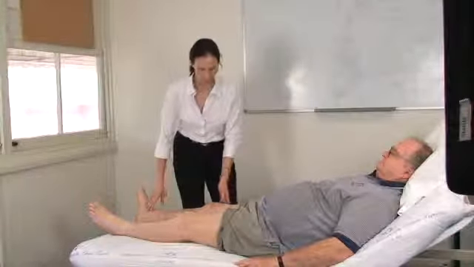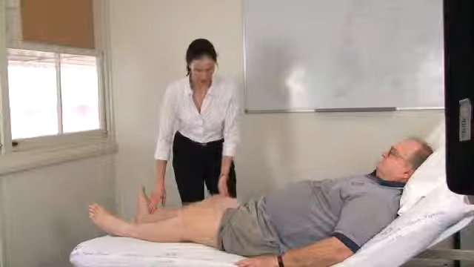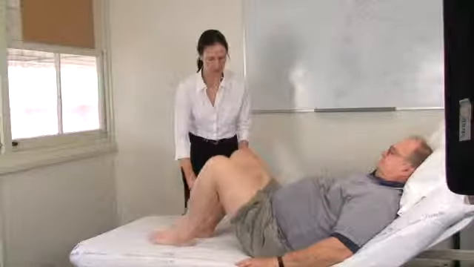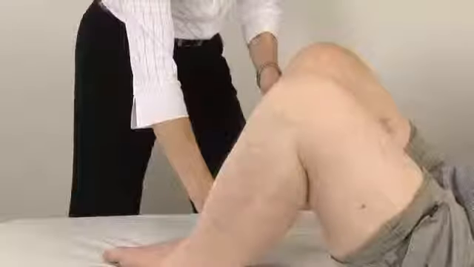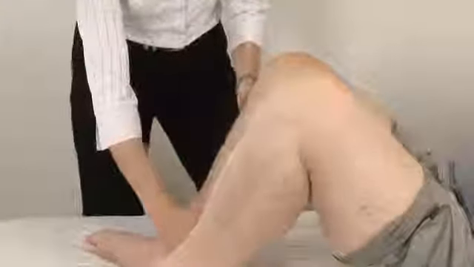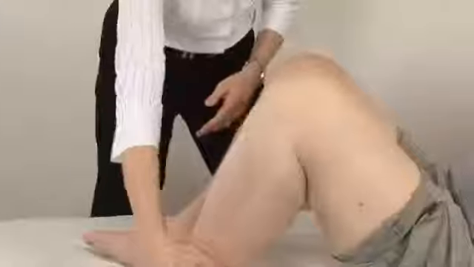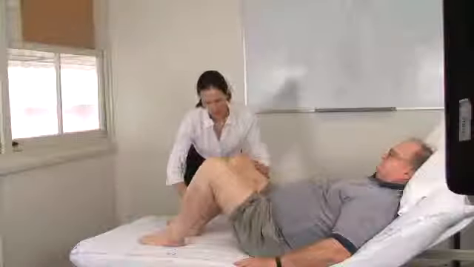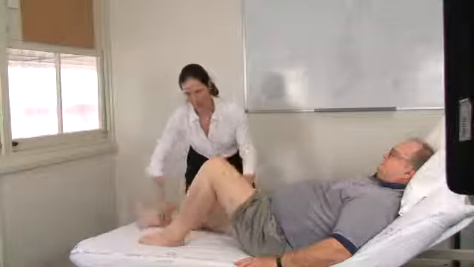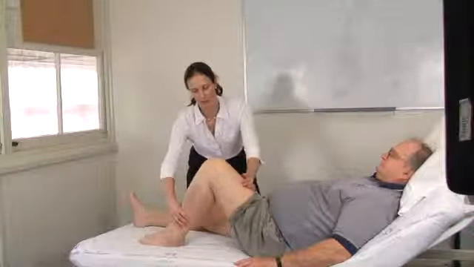And you can go on and test abduction and adduction, which we don't need to do for this purpose. I'll get you to bend up at the knee both sides. That's good. And don't let me straighten your leg. Keep it bent. That's good. Again here, don't let me straighten your leg. Keep it bent. Good. Now push your leg straight on the right.